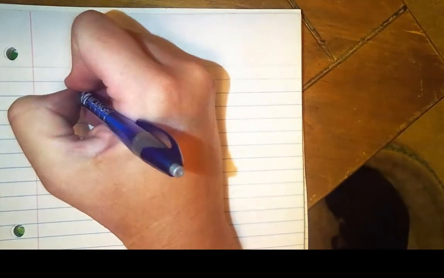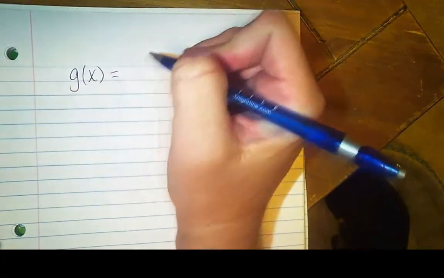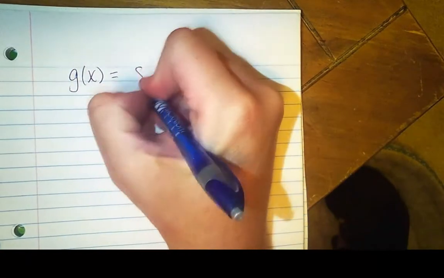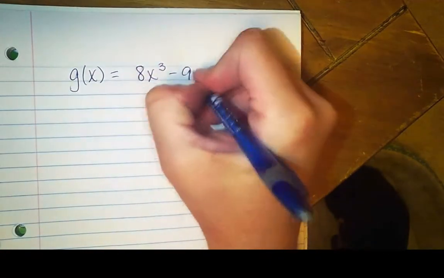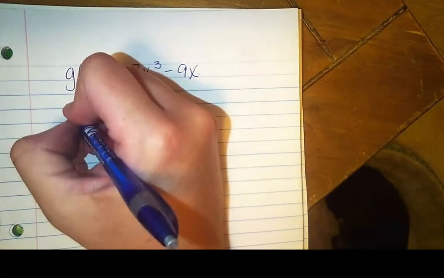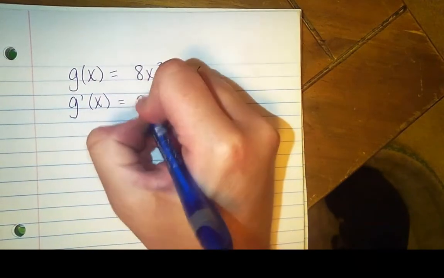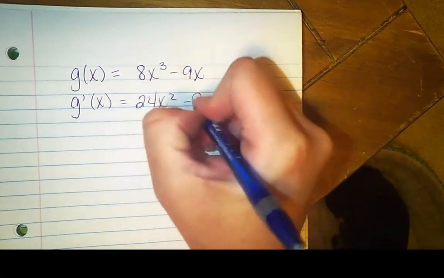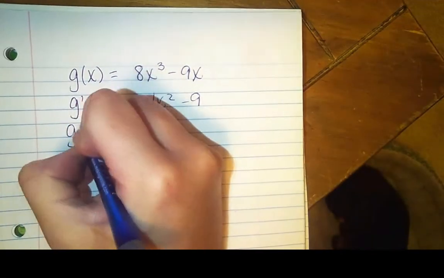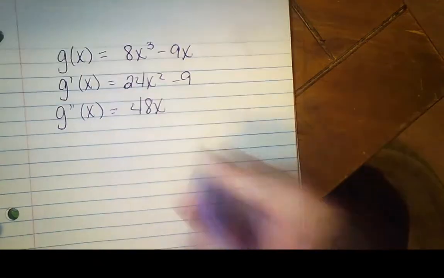Okay, so the last one that we're going to do in this section, we're just going to go all the way from start to finish. Okay, so I have g of x equals 8x to the third minus 9x. And I want to find first and second derivatives and points of inflection. So my first derivative is, drop that out front. So I get a 24x squared minus 9. My second derivative is going to be a 48x. Set that equal to 0.